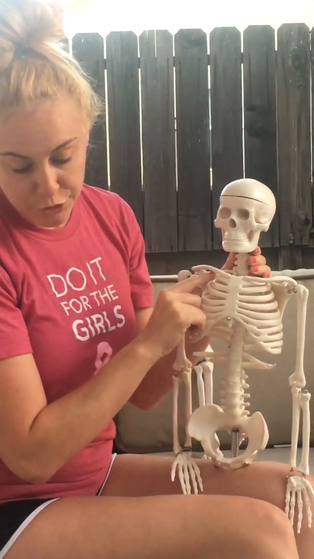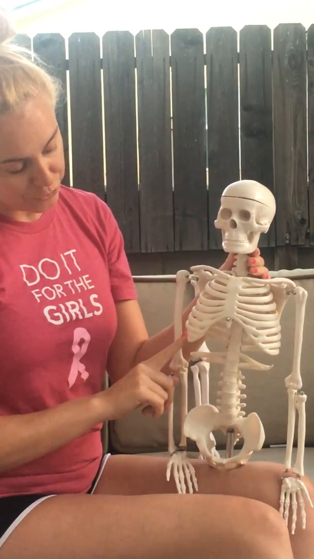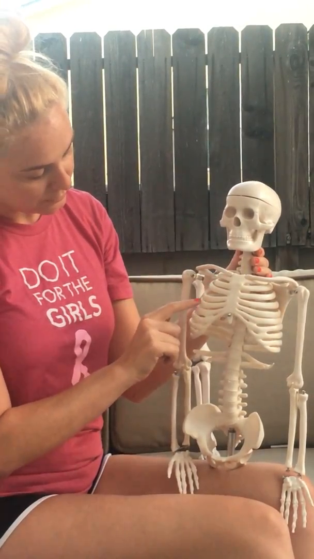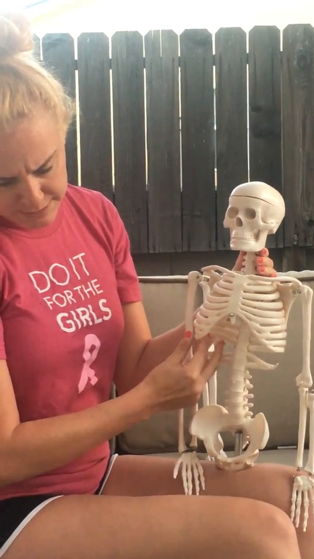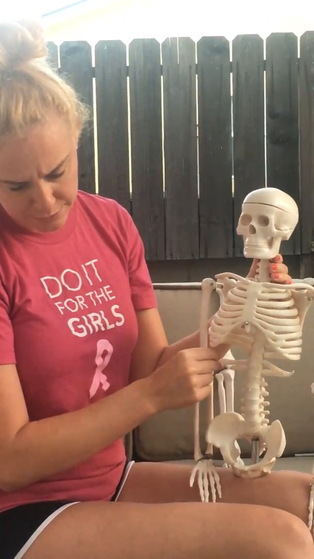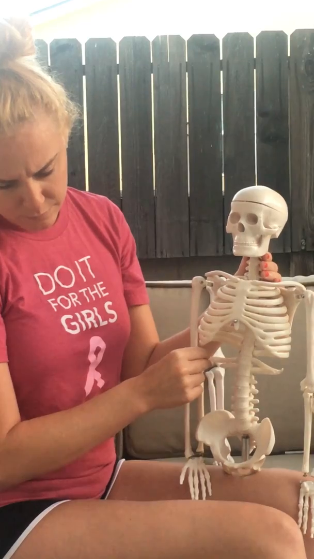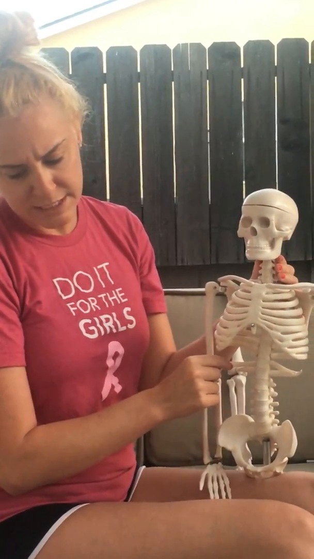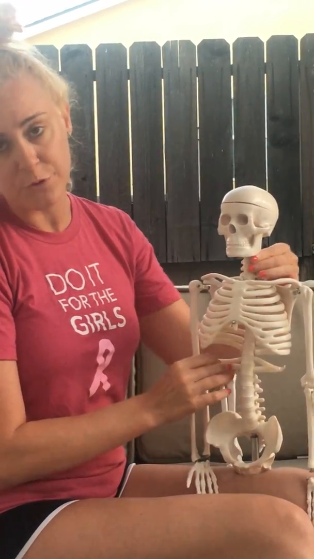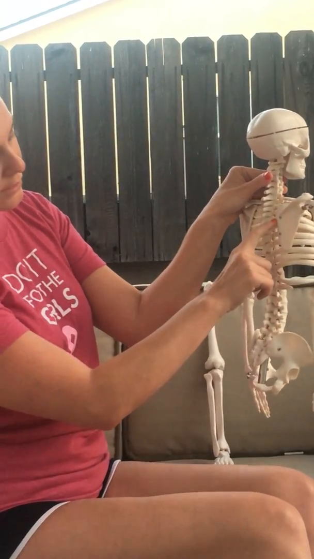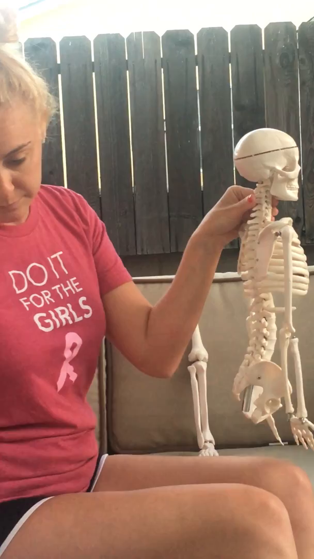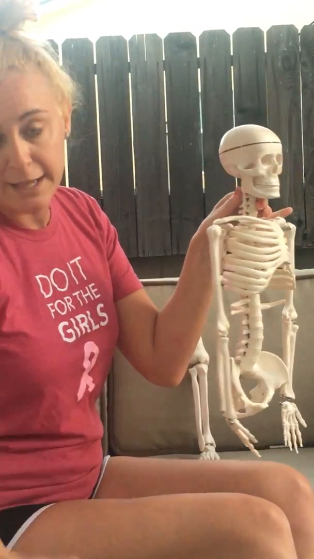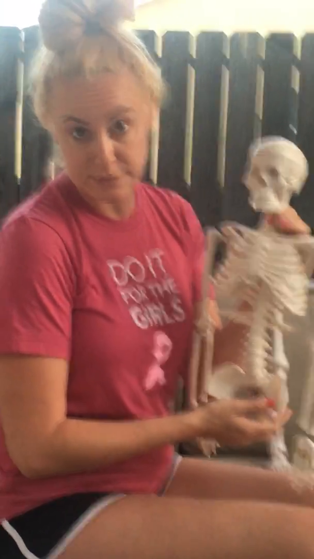Your 1 through 7 are your true ribs. Then you have your false ribs and your floating ribs, which are here. Each rib articulates with an individual vertebra, which you can see in the back. They're each individually connected to a vertebra. And that is all for the axial skeleton.